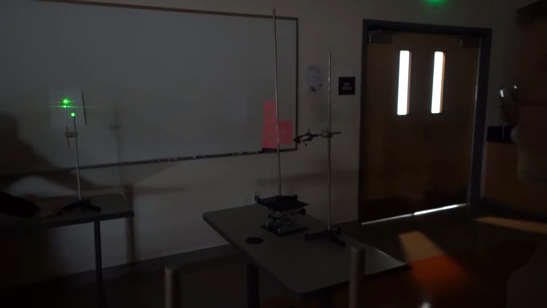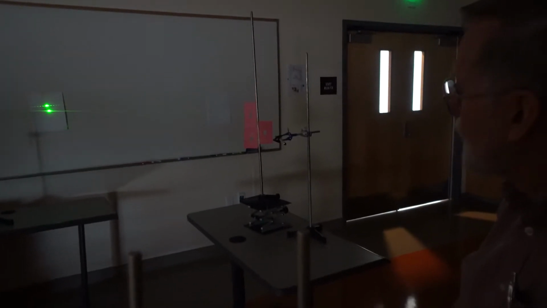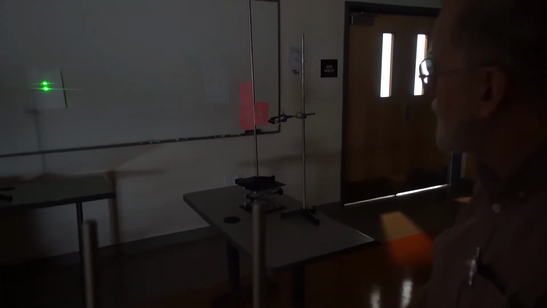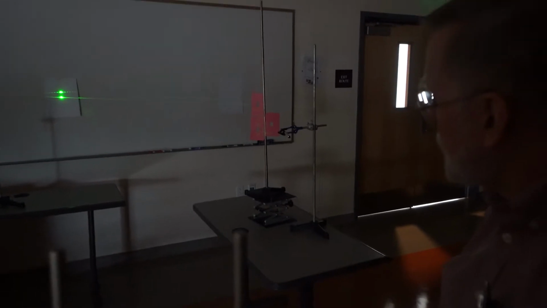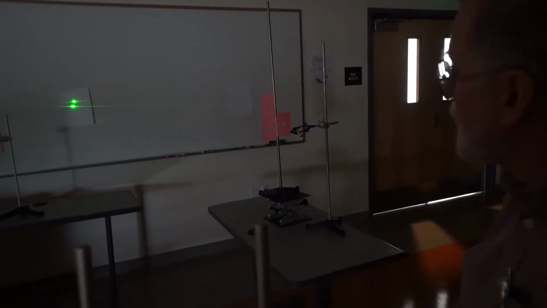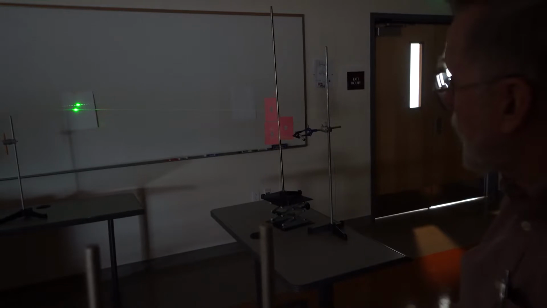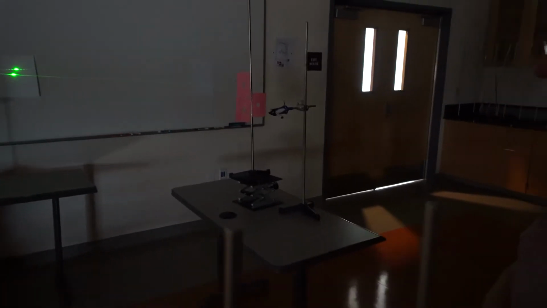The thicker, like the copper wire, the more tightly spaced it is. Like for a slit, the narrower the slit, the wider the diffraction pattern. The wider the slit, the narrower the diffraction pattern, and the closer together all the dots are. That's the basic observation here.